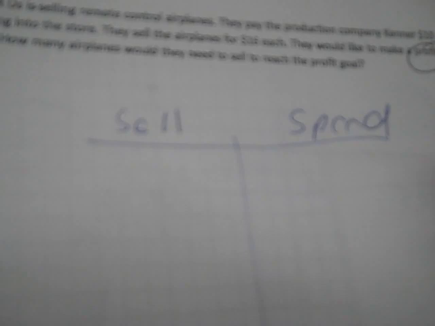So a profit is greater than, profit's different. We're going to make a table here, and we're going to put the two words here. We're going to put sell and spend. Use those words, sell and spend. Now our profit's $500, greater than or equal to 500.